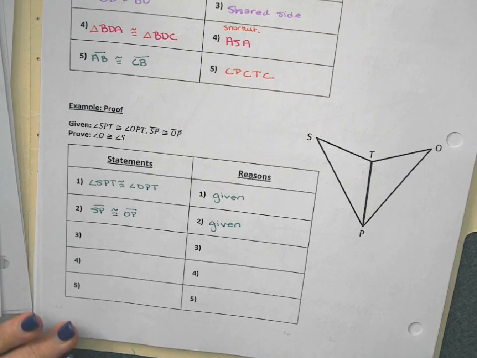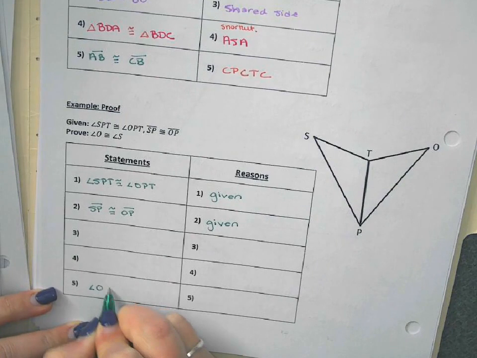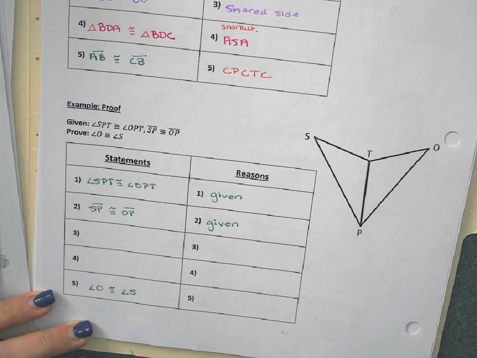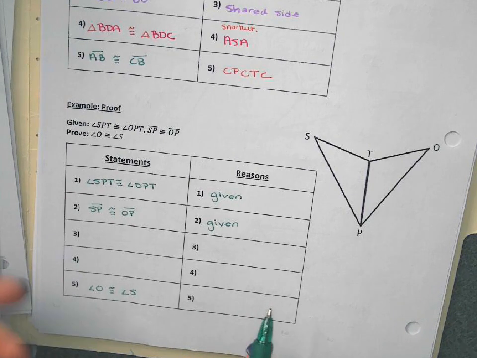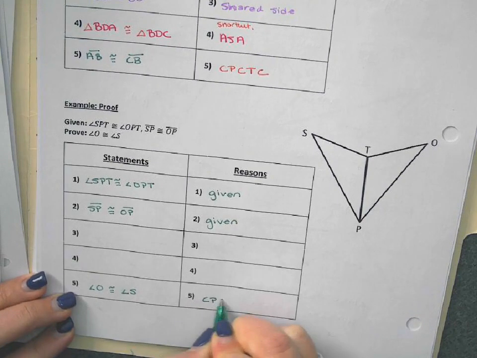I know that I'm going to have that angle O is congruent to angle S in my last step. I already know my reasoning here, even though typically you don't know your reason in your last step because usually you know you're going to be using a shortcut. This one, because it's parts, I know I'm going to have to use CPCTC.